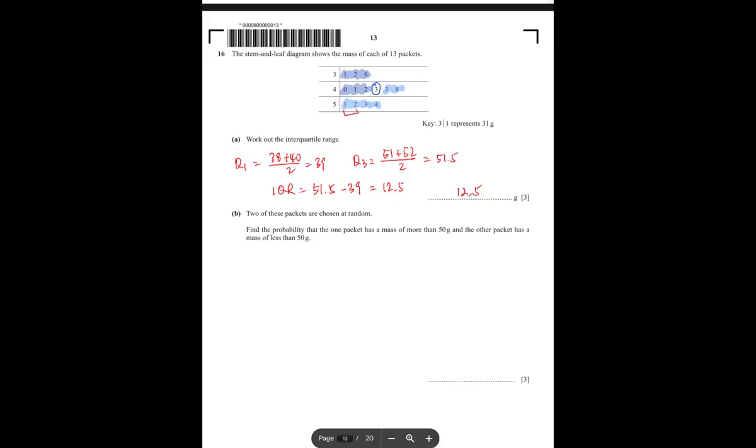Part B. Two packets are chosen at random. Find the probability that one packet has a mass more than 50 grams and the other packet has a mass less than 50 grams. See, this question was generally well answered. Interesting. I find part B conceptually more challenging than part A.